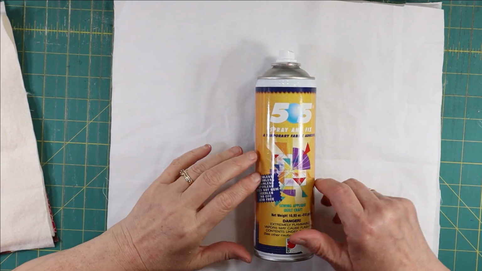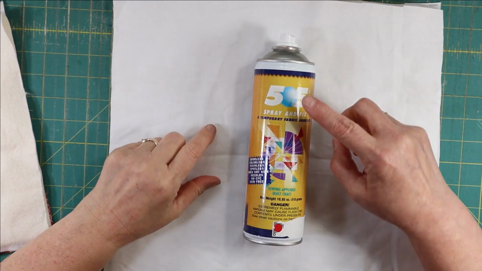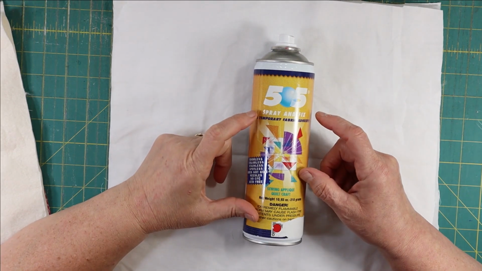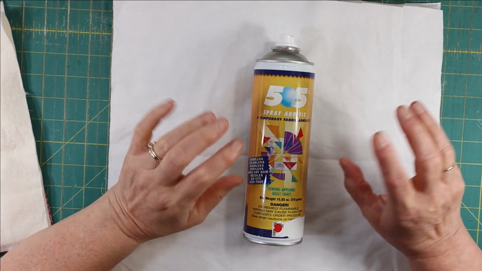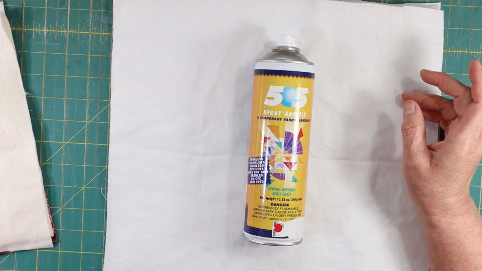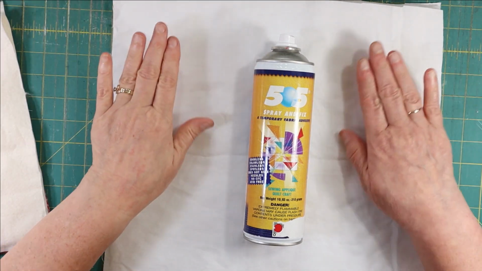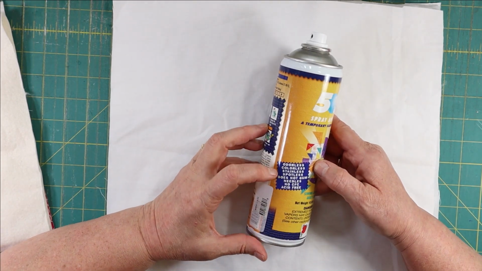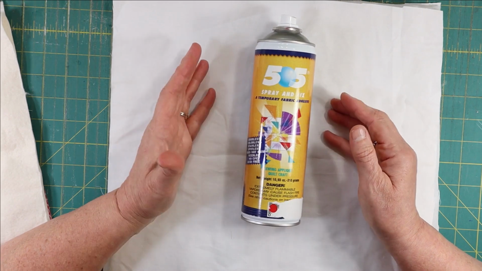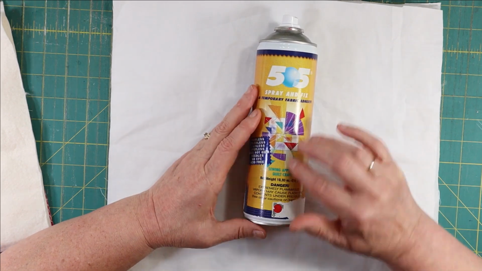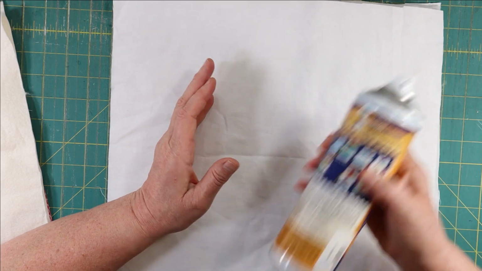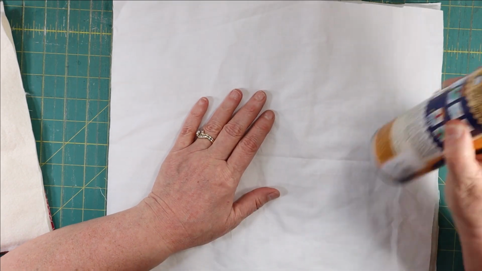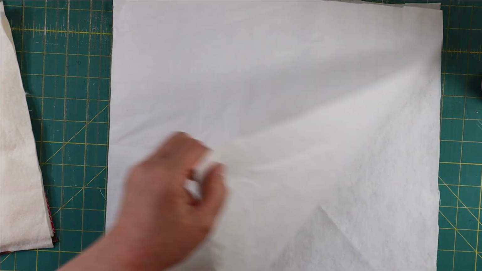The other thing you see me use in my videos all the time is 505 spray. It's a spray adhesive and it's just temporary. It's kind of like a Post-it note kind of tackiness. You put your quilt layers together, you use this spray. This spray is not cheap, but it lasts a really long time. So if you can buy this on sale, it's good too. So you give it a good shake. You should be doing this with a window open or outside or something because it has a smell to it.